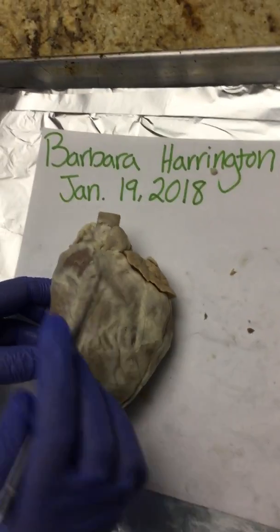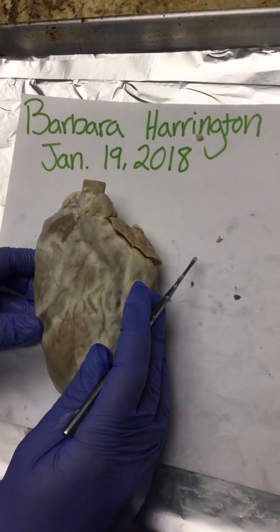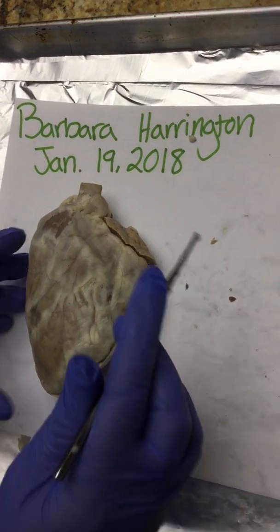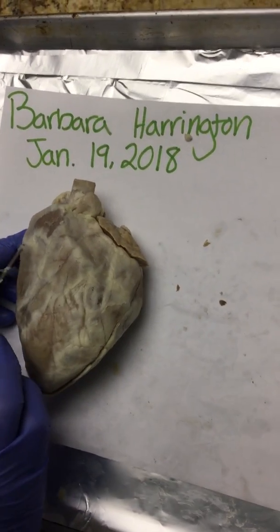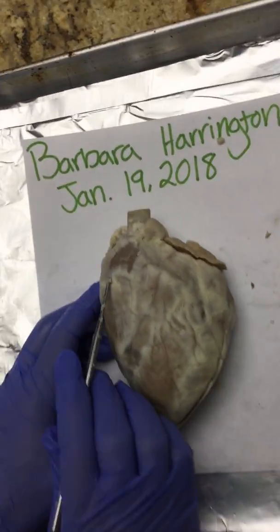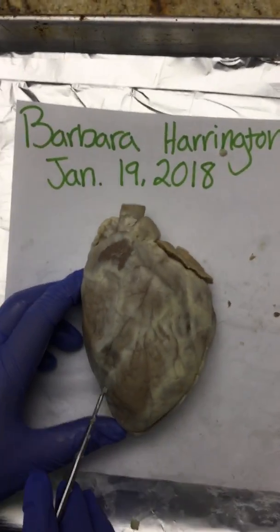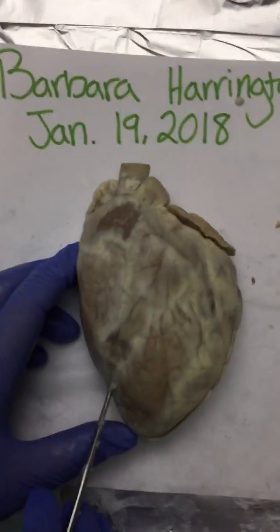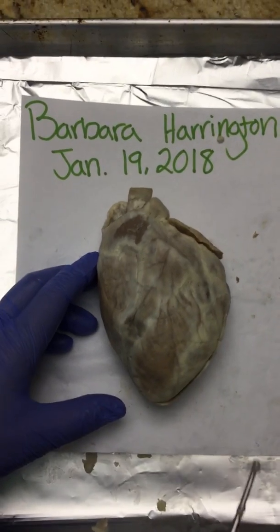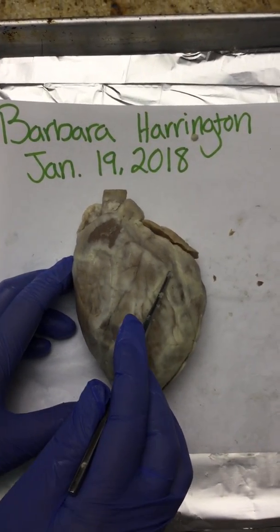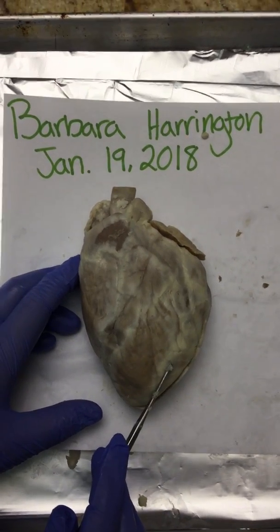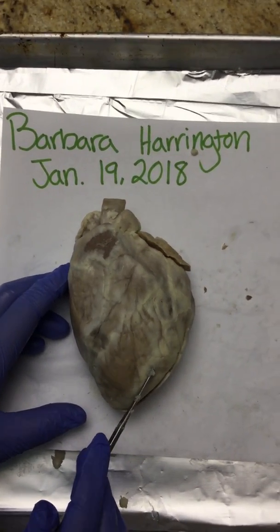This is our anterior view of the heart. With the anterior view, our lefts are actually our rights, and I'll show you why. So here is our right atrium up here. This is the right ventricle down here. This is our left atrium up here. And this is our left ventricle down here.